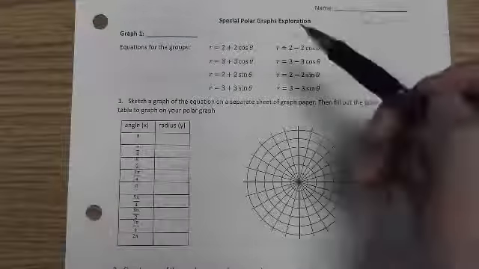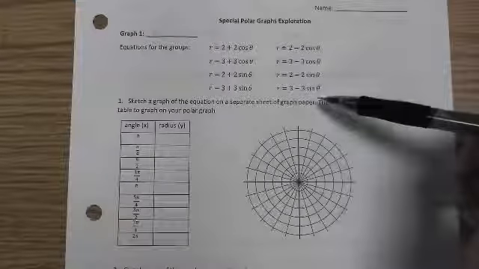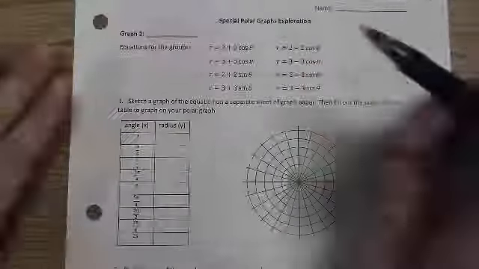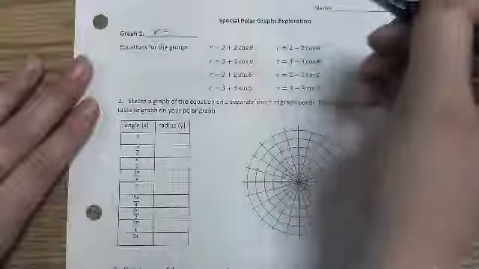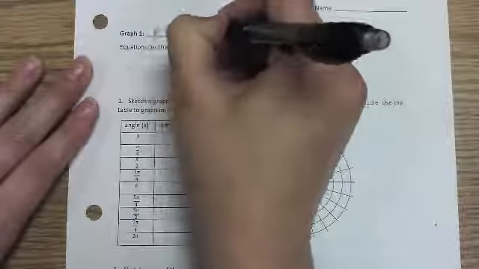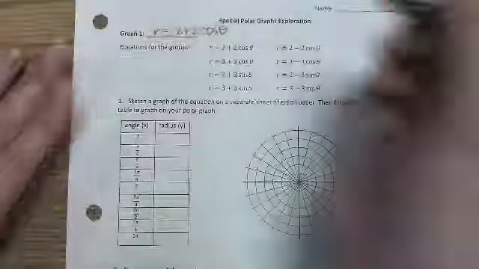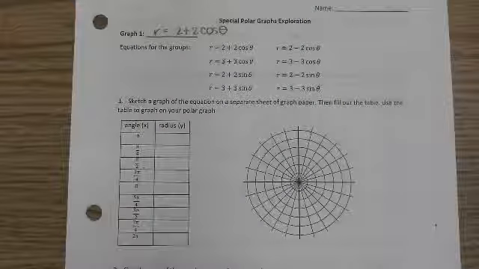So when we did this in class, I assigned one equation per group, and then we kind of compared. So for us, we're going to go ahead and graph the first one, and then I'll show you pictures of what the other groups got, so you guys can have the benefit of seeing everything. So this is our goal.